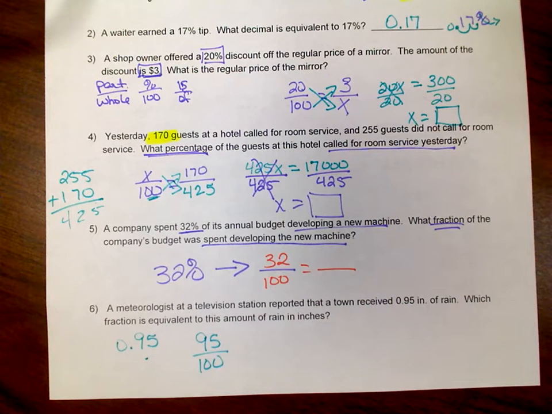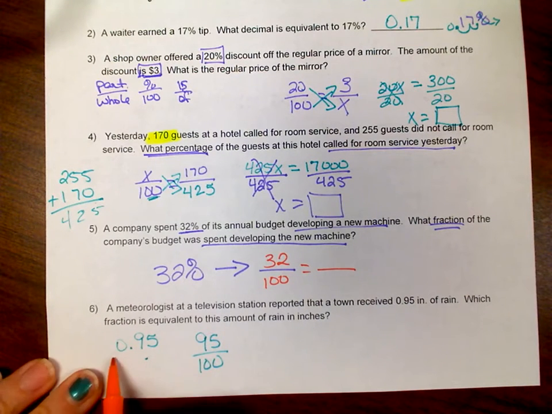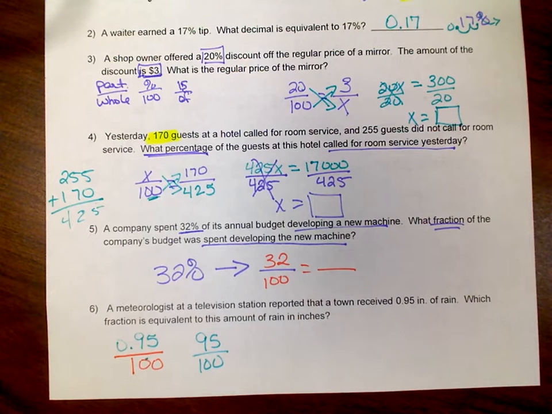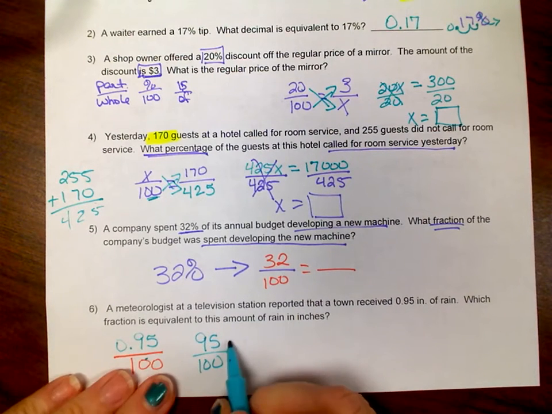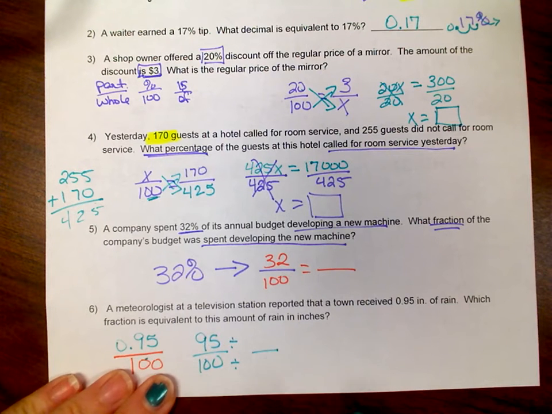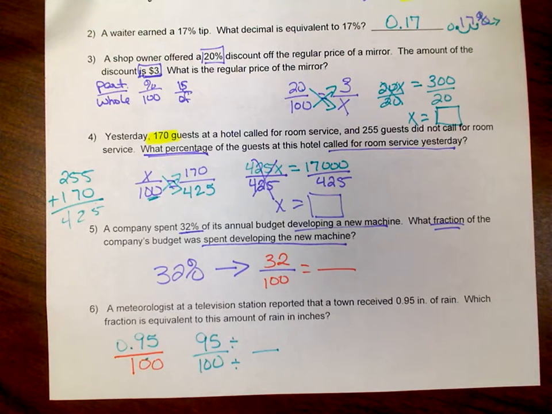If you forget your place value, remember when you're making a fraction, put the 1 under your decimal and then fill the rest in with how many numbers you have. Now this can be reduced, and I would keep reducing it until you simplify it as far as you can go.